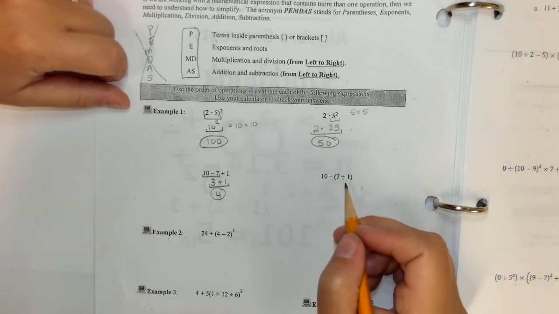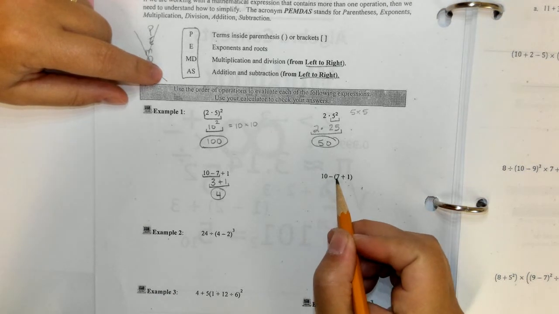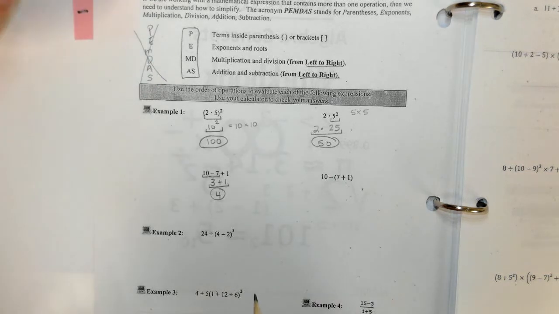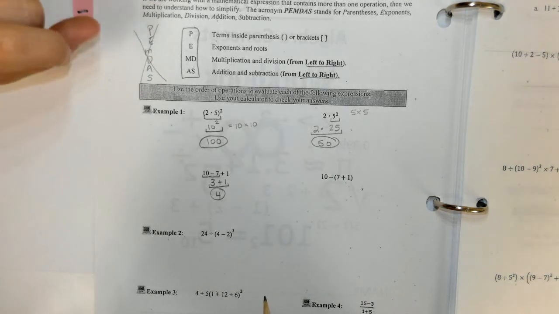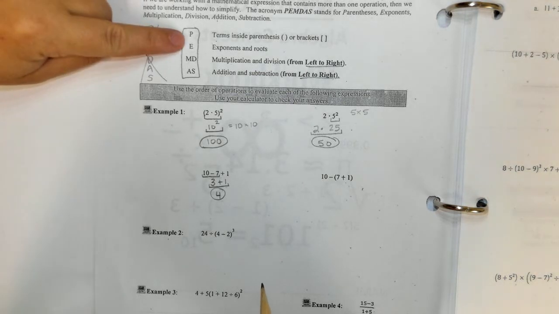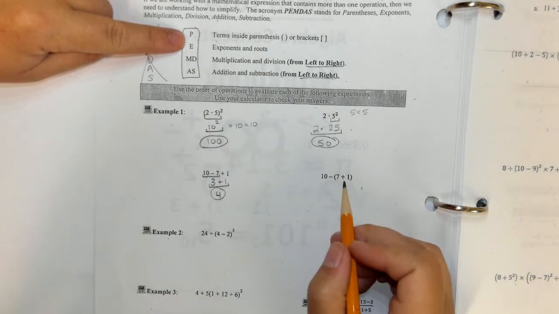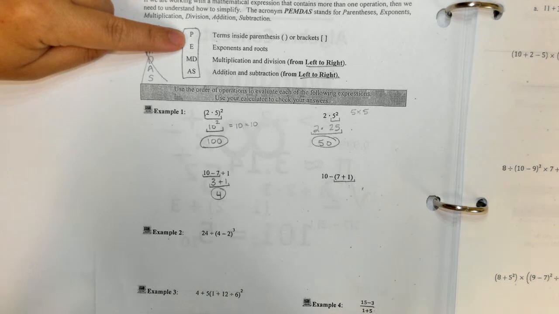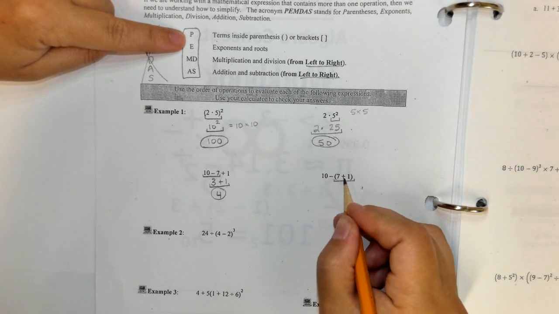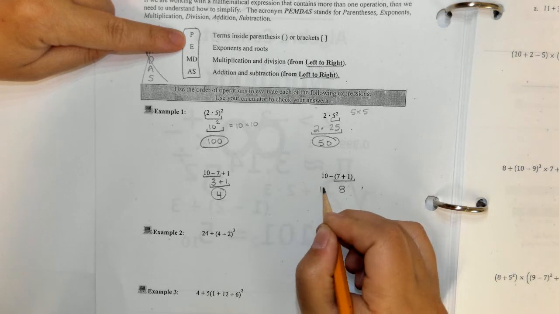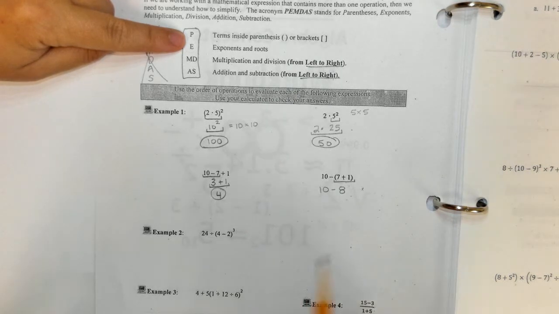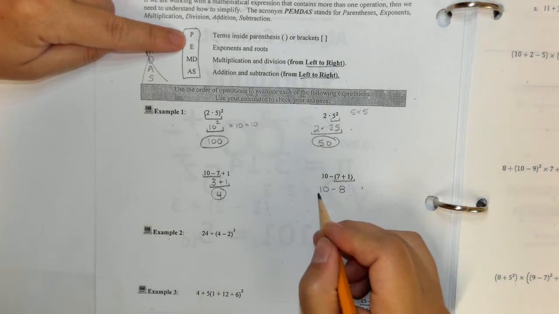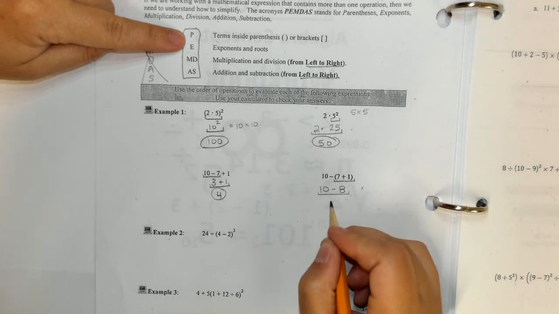Okay? Over here, we have subtraction, we have parentheses, and we have addition. So, what operation are we going to do first? We're going to do parentheses first, which is grouping together the addition. So we're actually going to do the addition first because it's in parentheses. So 7 plus 1 is 8. And then I bring down my 10 and my minus. And once you've simplified what's in the parentheses, you don't need the parentheses anymore. So 10 minus 8 is 2.